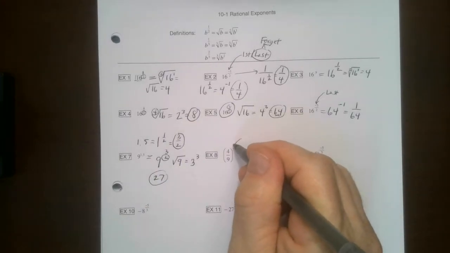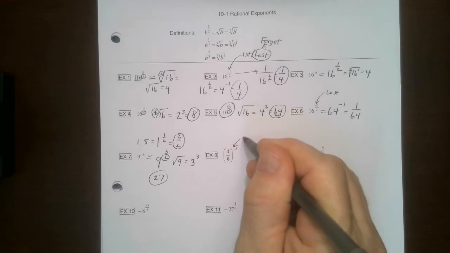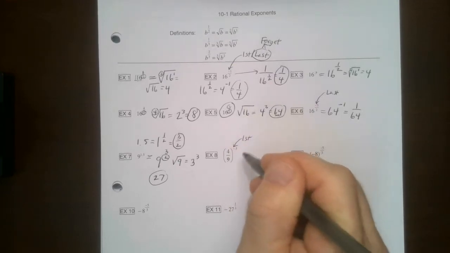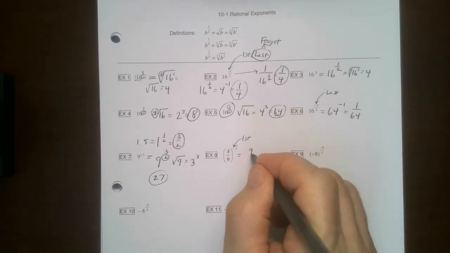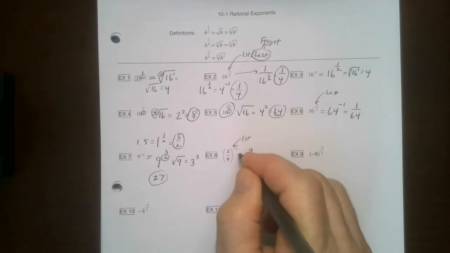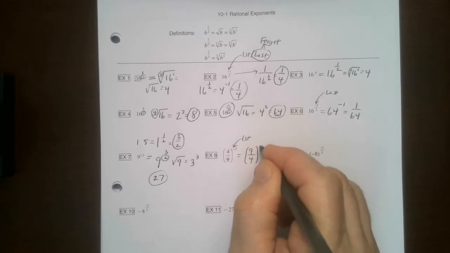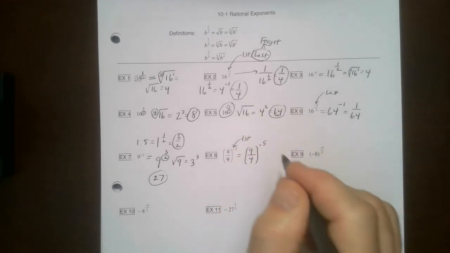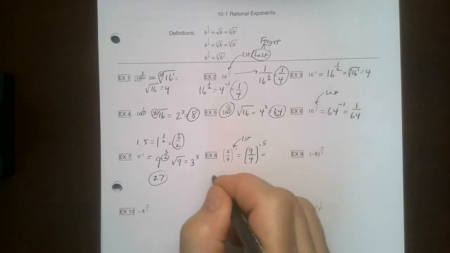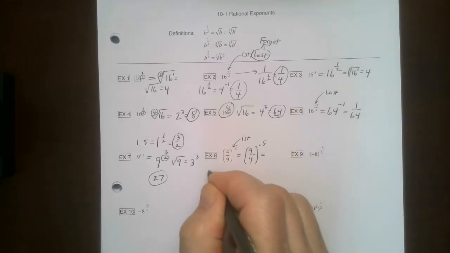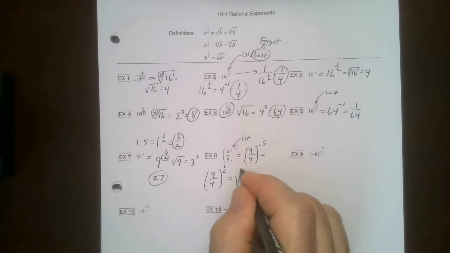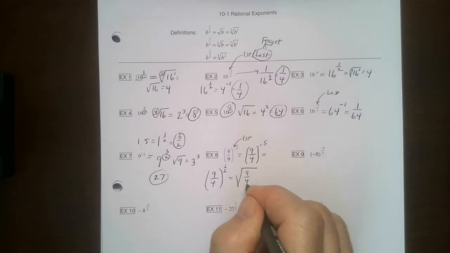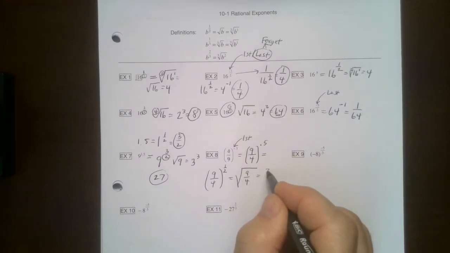On this one, whenever there's a fraction, I like to do this first, because what that means, if I put that where it ain't and put that where it ain't, all that means is flip it. 9/4 to the 0.5 power. But we don't deal with decimals. We're going to turn 0.5 into what it is as a fraction. That's 1/2. So that's the same thing as the square root of 9/4. The square root of 9 is 3. Square root of 4 is 2. Done.